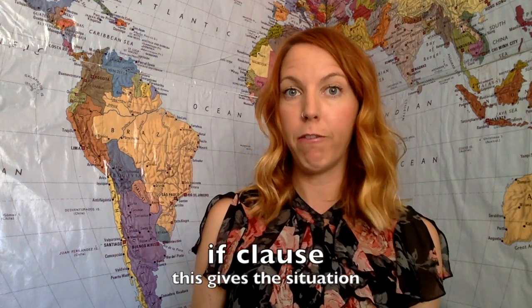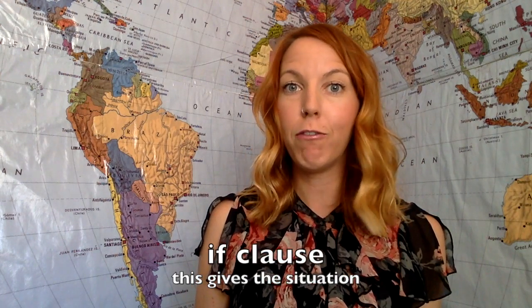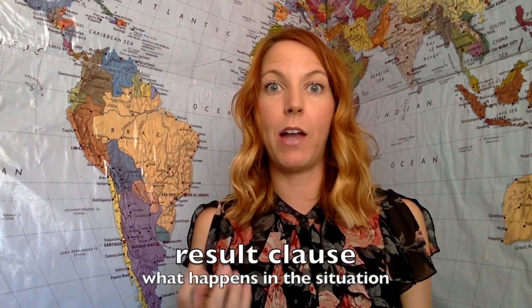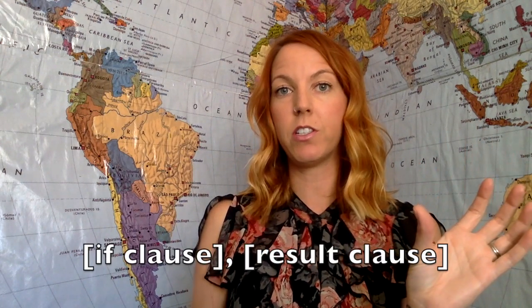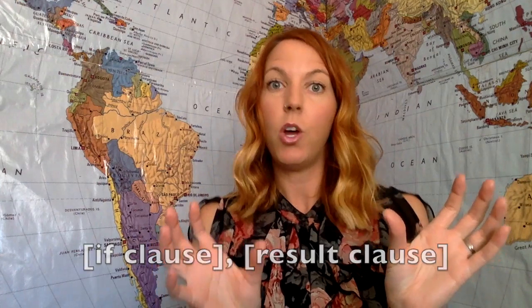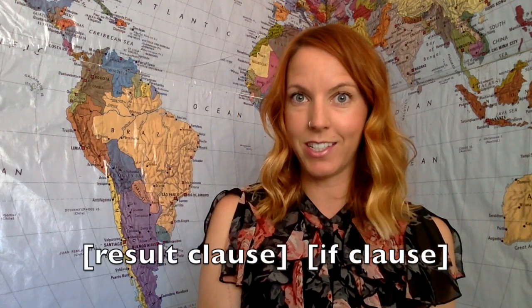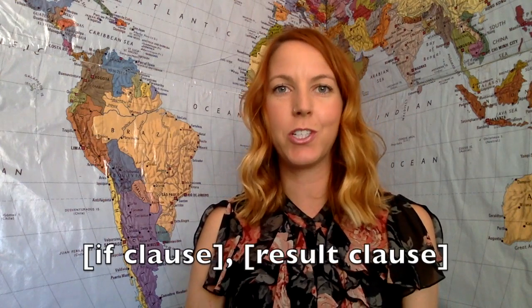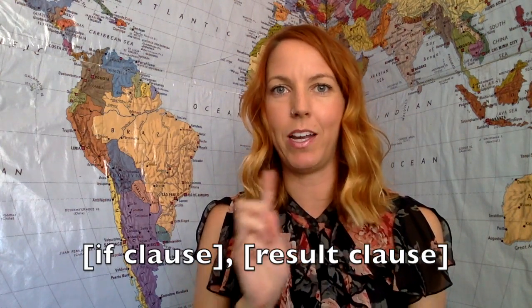A conditional sentence has two parts: the if clause that begins with if, and the result clause that gives the action that will, would, might, could, or does happen. An important note is that the if clause can go first and the result clause can come second, or the result clause can come first and the if clause can come second. The only rule is that if your if clause comes first, you need to have a comma separating the two.